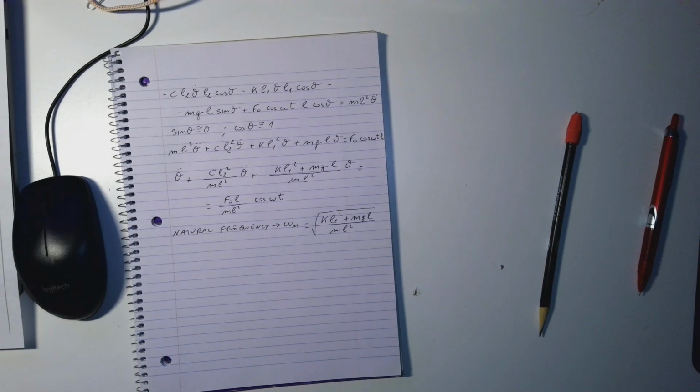Okay, now I have a question: which natural frequency is this one? These are the units, radians per second, that's correct, but these are the units of which natural frequency? Unfortunately, this doesn't answer the question.